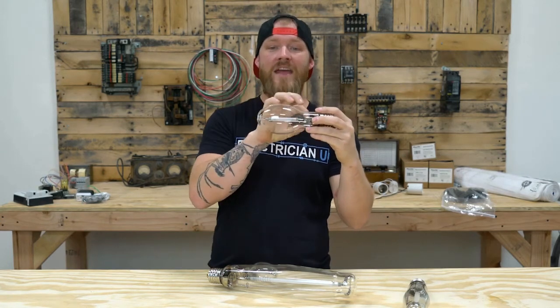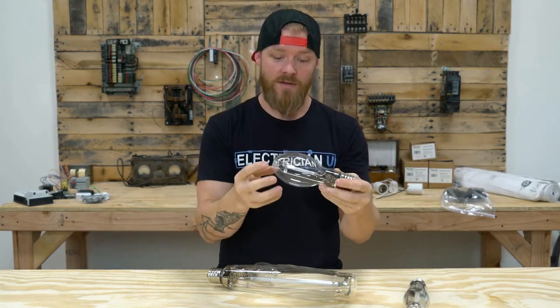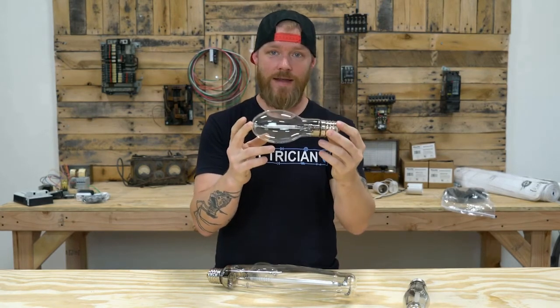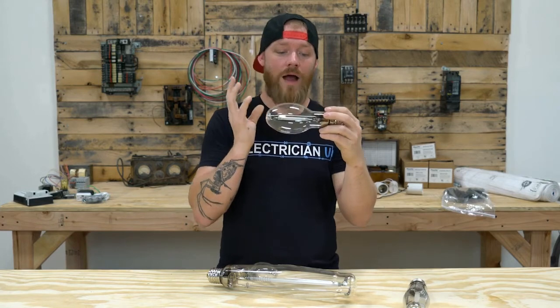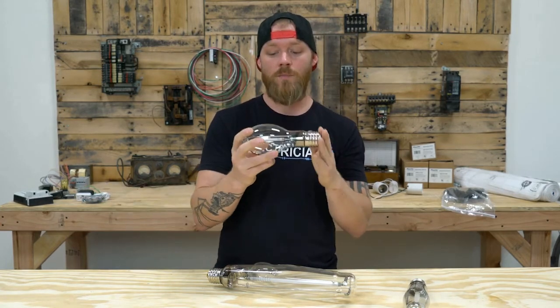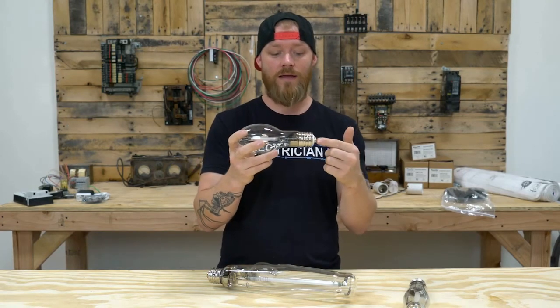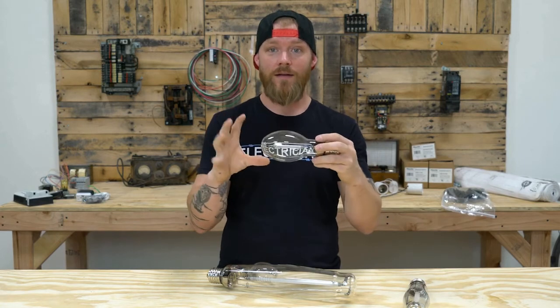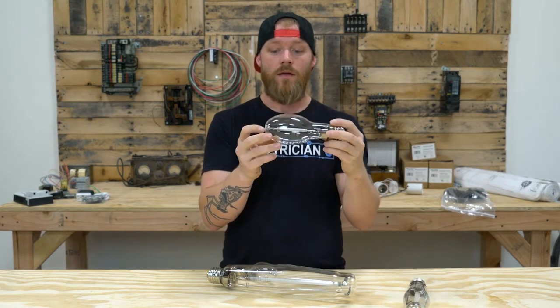Now the base gas, rather than being argon in this tube, is actually xenon gas. It operates very similarly to the other HIDs, but what makes it different is you have to send a high voltage pulse through this to ignite an arc through this material.